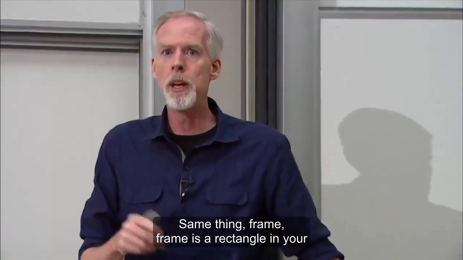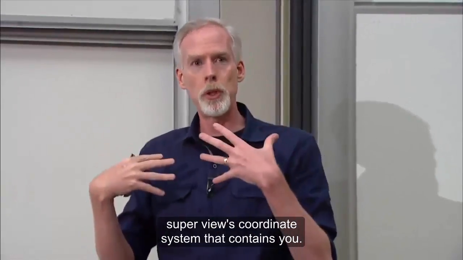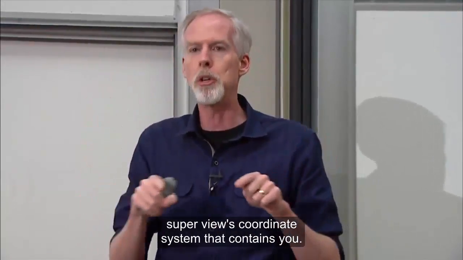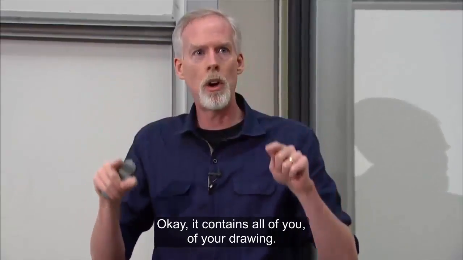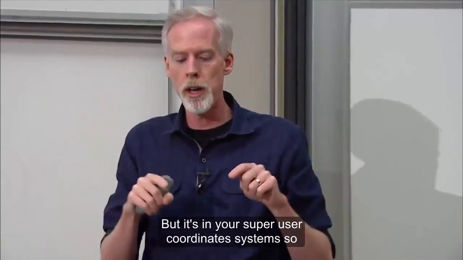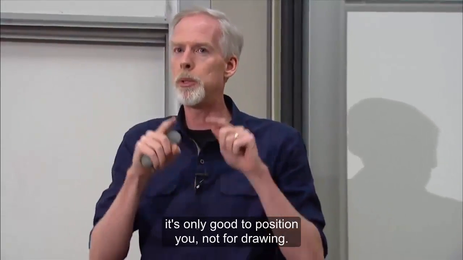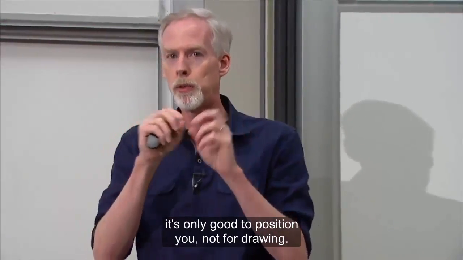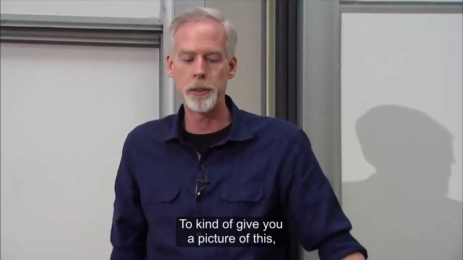Same thing, frame. Frame is a rectangle in your superview's coordinate system that contains you. Okay? It contains all of you, of your drawing. But it's in your superview's coordinate system, so it's only good to position you, not for drawing. When you're drawing, you use bounds.